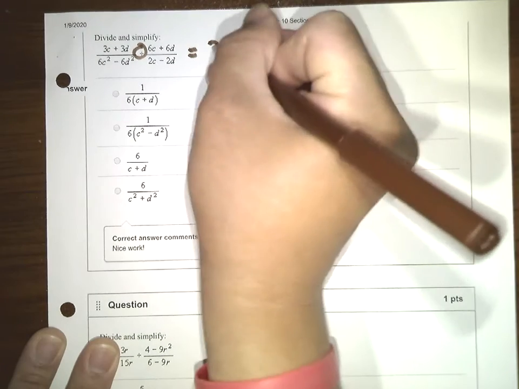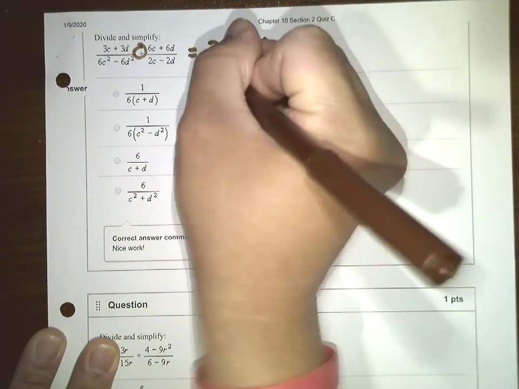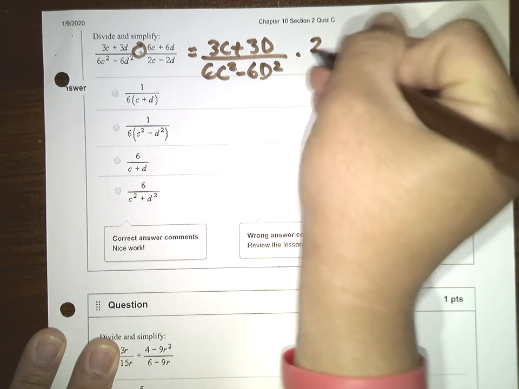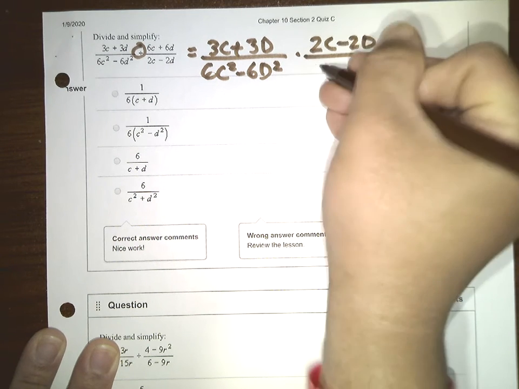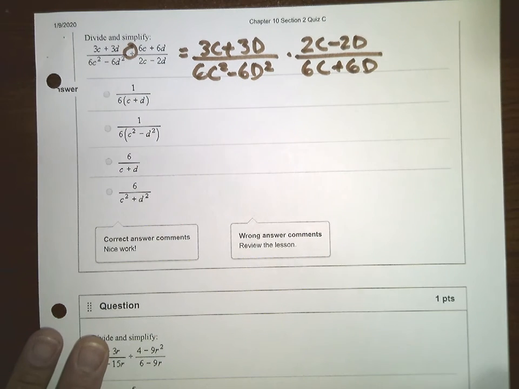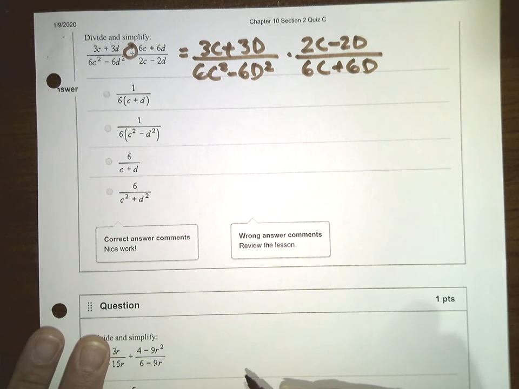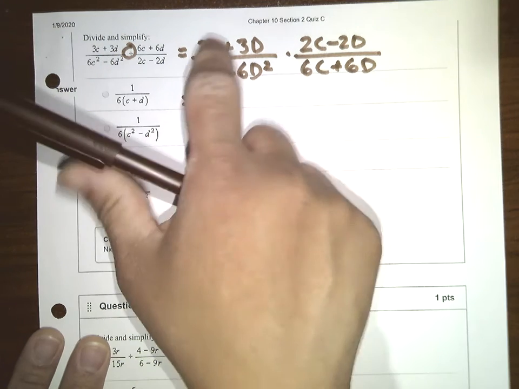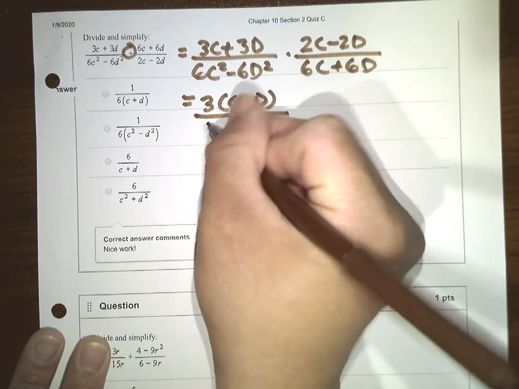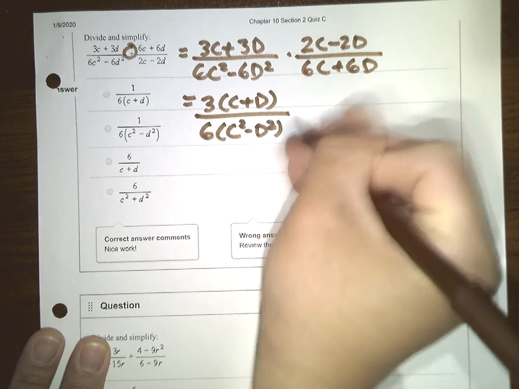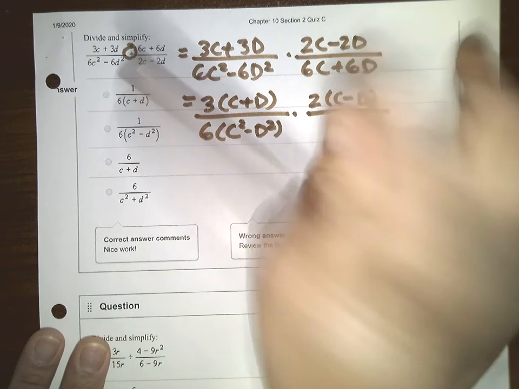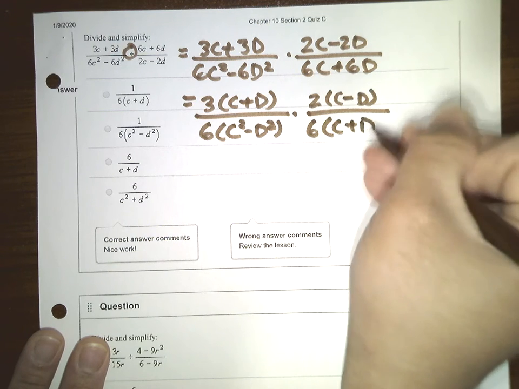So I have 3c plus 3d over 6c squared minus 6d squared times 2c minus 2d over 6c plus 6d. And then I just go ahead and factor out all of the greatest common factors that I can. So in the numerator here, I have a 3 times c plus d. The denominator, 6 times c squared minus d squared. The numerator over here, 2 times c minus d. The denominator here, 6 times c plus d.